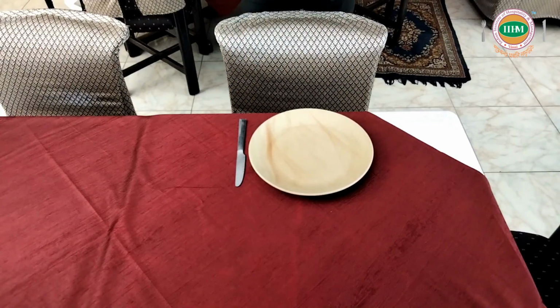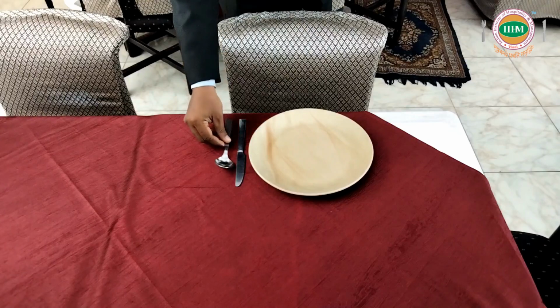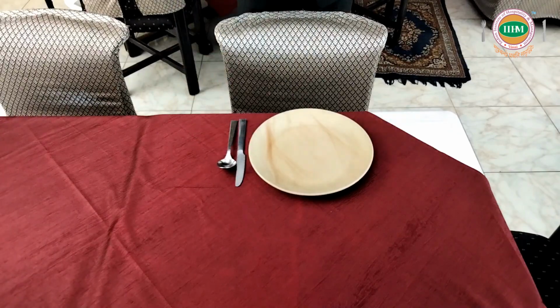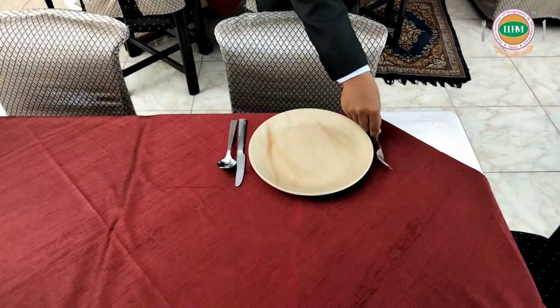Now why is this important? This is important so that when a guest is sitting on the chair, his hand should not touch any of the cutlery, and even if it does touch, the cutlery should not fall off the table. Once the knife is placed, right next to the knife we will place the AP spoon. Again, AP translates to all purpose. Then we come to the left hand side of the plate, and there we will place the fork.